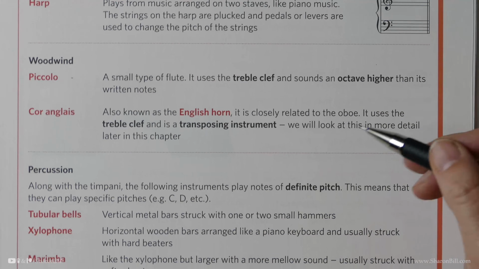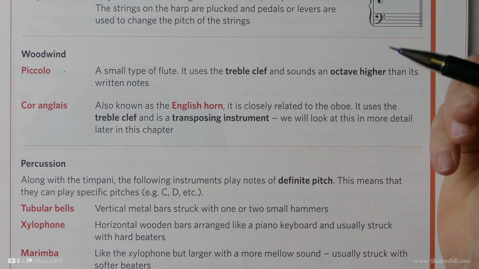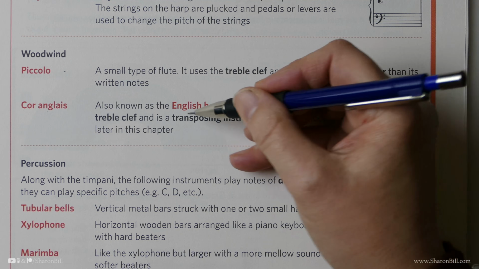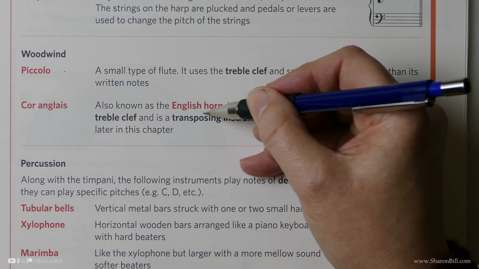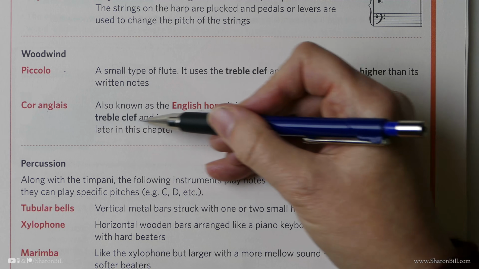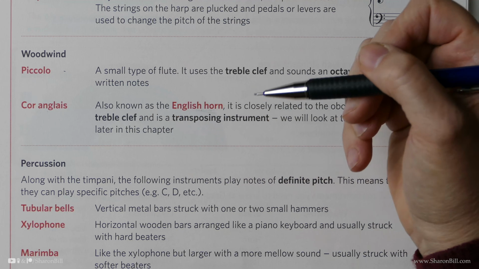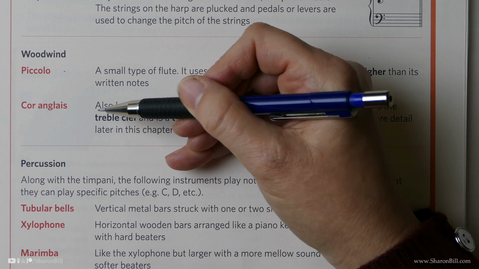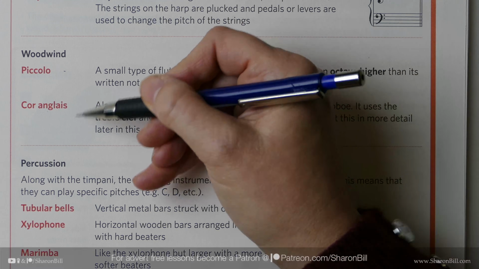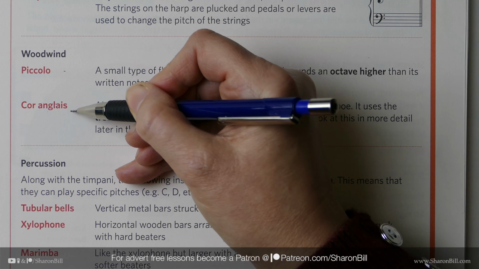The cor anglais is a little bit misleading. It's known as the English horn. However, it's more closely related to the oboe. It's not a brass instrument, even though it says English horn. That's just relating back to its heritage. It's more like part of the oboe family, a beautiful sounding instrument. It's a transposing instrument, and we'll be looking more at that later, which instruments play at pitch and C and which transpose. And that's the reason we have all those exercises in transposition, because we need to cater for all of these different instruments.